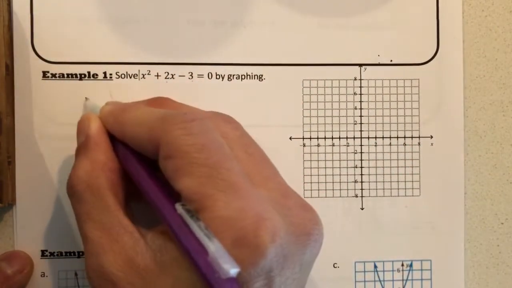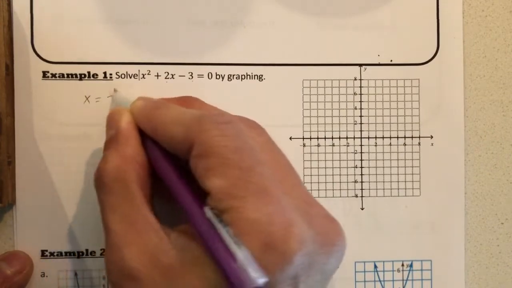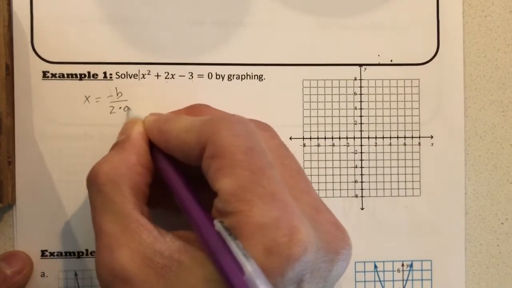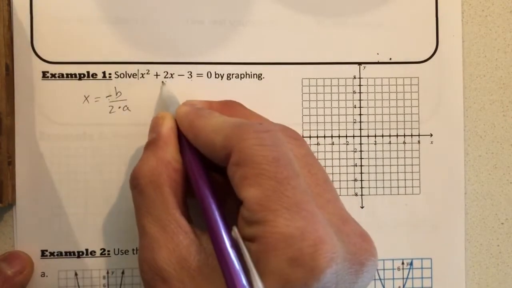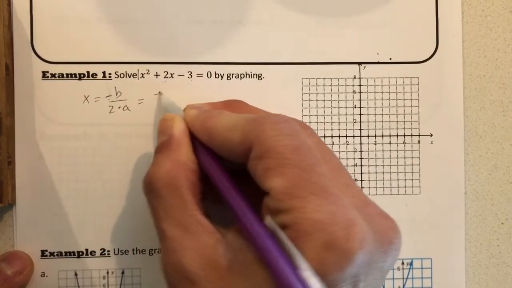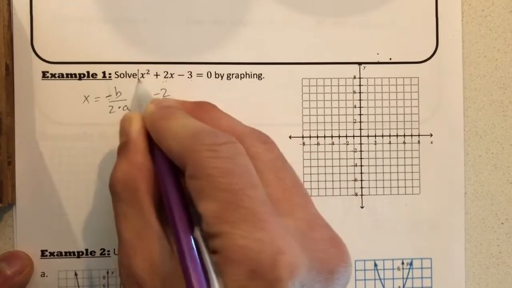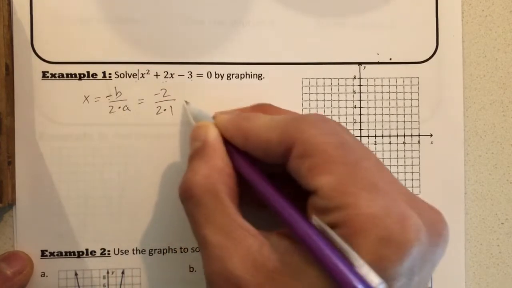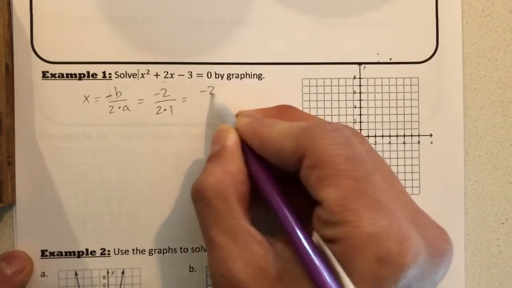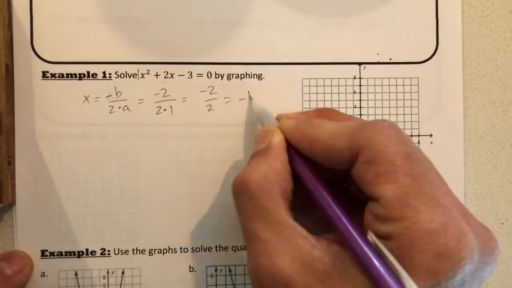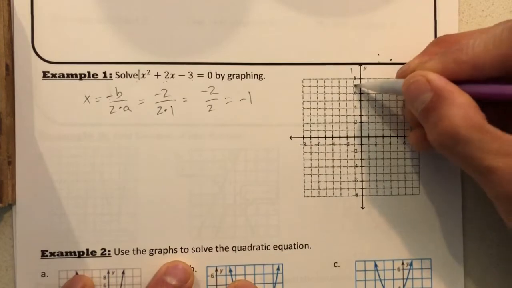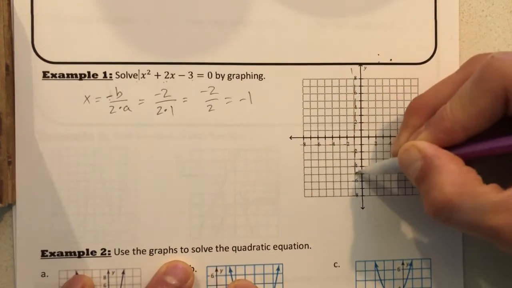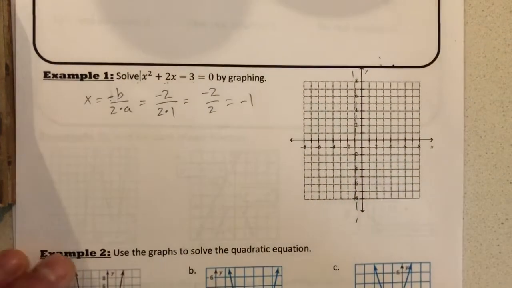Remember that we find the axis of symmetry, the middle of the parabola, with that formula. So we want the opposite of B. If B is already a 2, this is going to be negative 2 over 2 times the A, which is 1. So we've got negative 2 over 2 is negative 1. That means this is where the middle of the parabola is. So we've got our dotted line down the middle at negative 1.